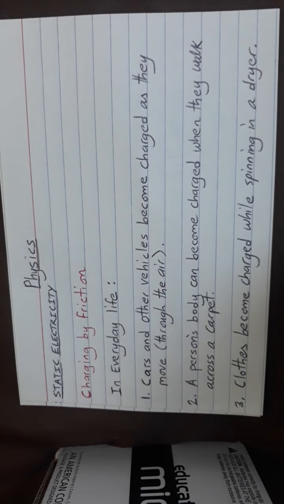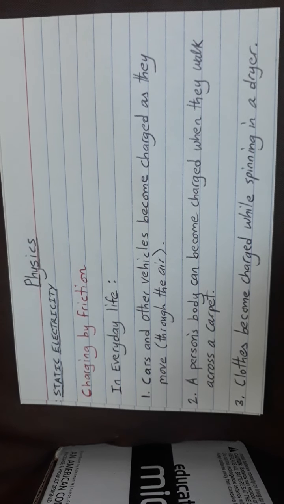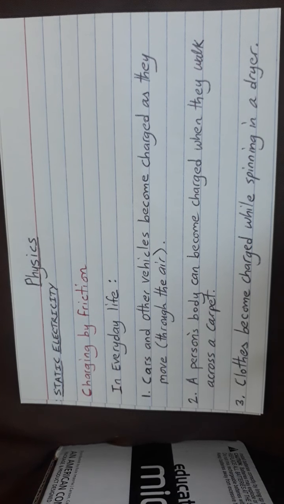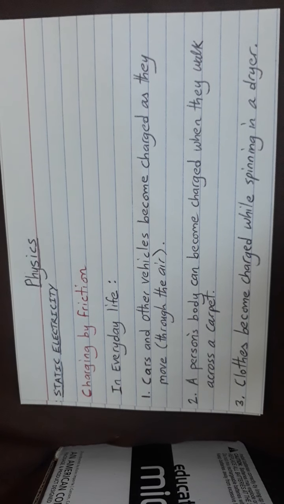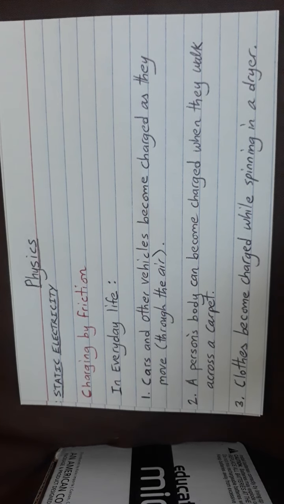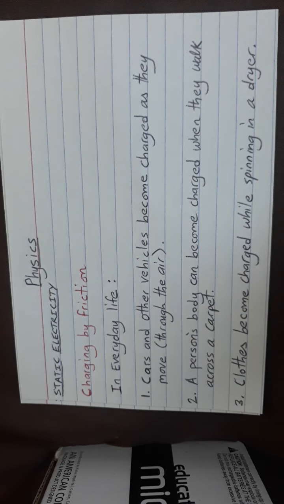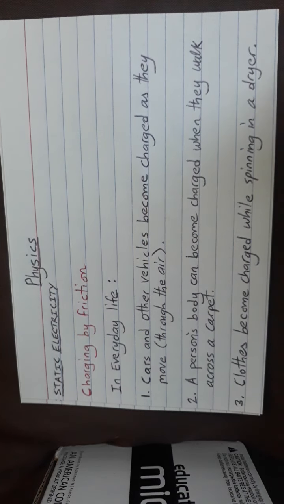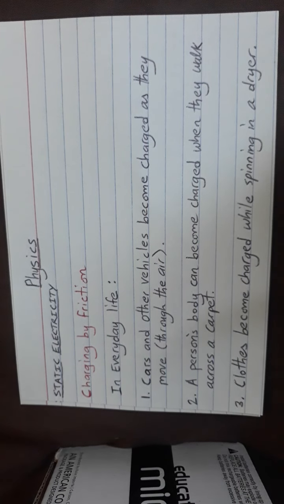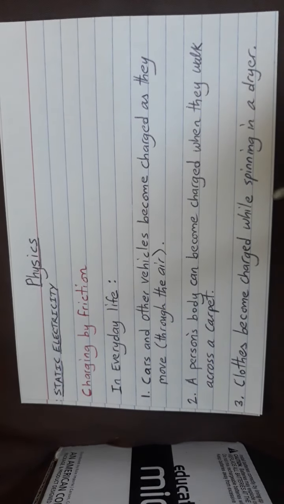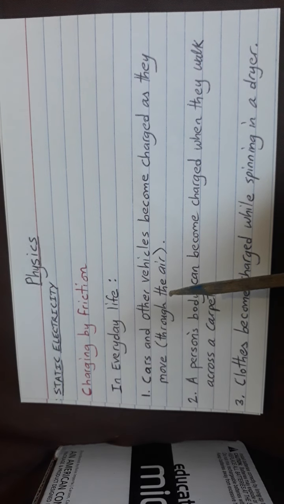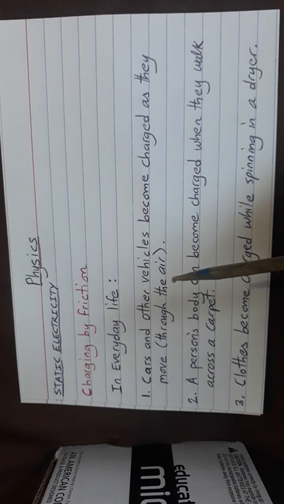Now, charging by friction is not only seen in experiments, it happens in everyday life. And some good examples, we are going to use 5 examples to show. Now, did you know that you can get a small shock if you step out of a moving vehicle barefoot? So if you were in a car driving and you step out of the car after it had stopped, then you could get a small shock if you step out without shoes.